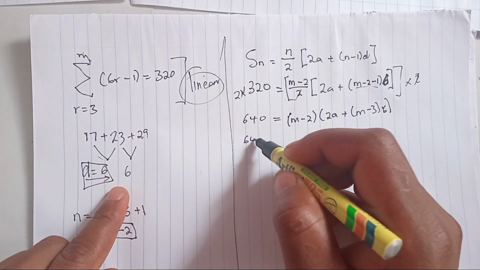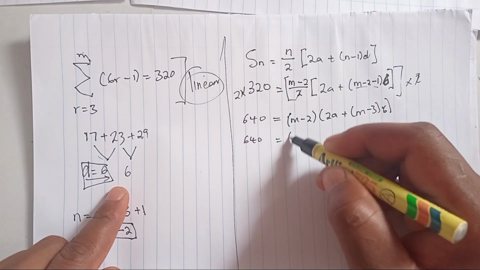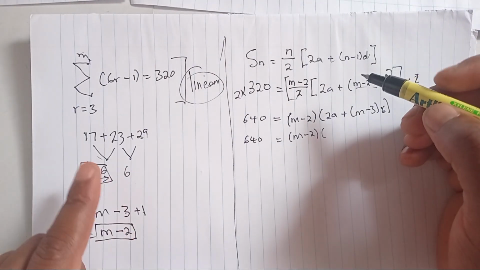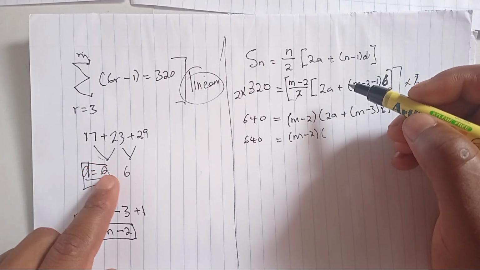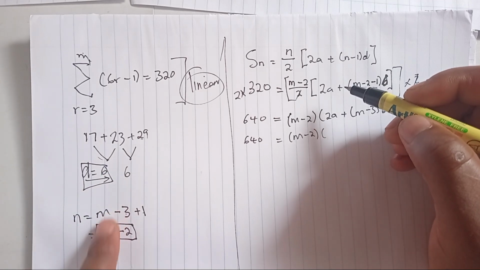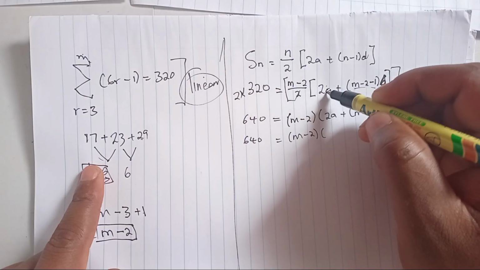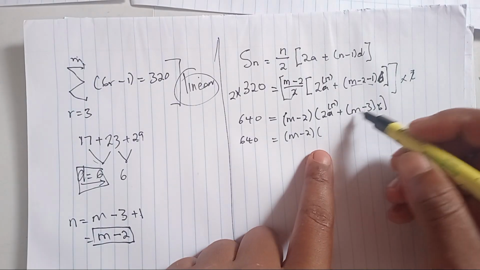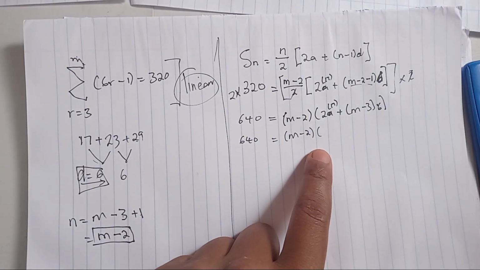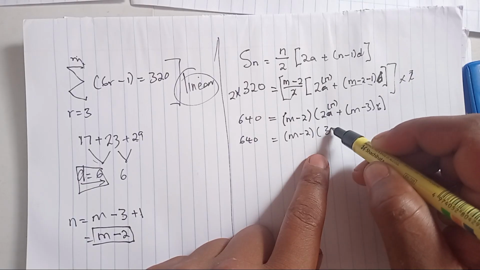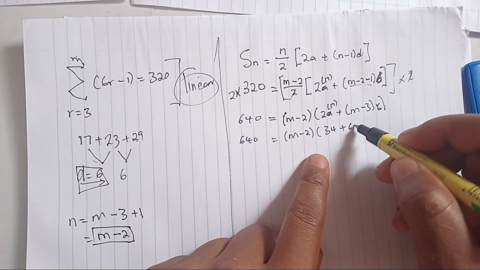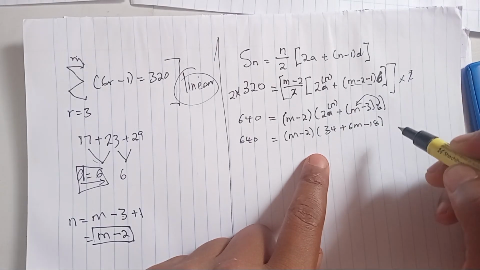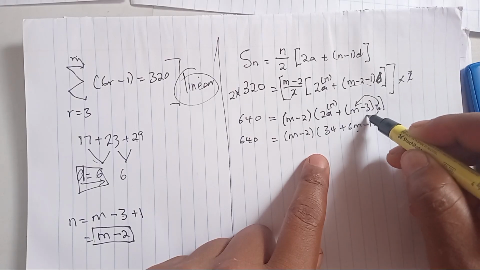So it's going to be 640 is equivalent to m minus 2 into the a. Oh, I forgot even to substitute the a. The a is equivalent to 17. So here it's going to be 17. So now we're going to simplify in the brackets first. We're going to have 2 times 17, which results to 34, plus 6m minus 18. This multiplied by this is going to be 6m minus 18.